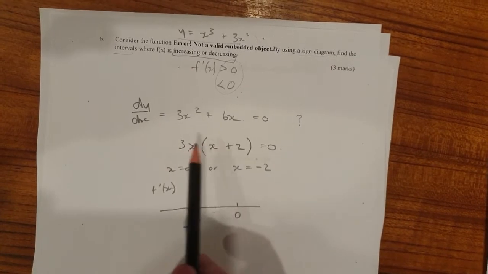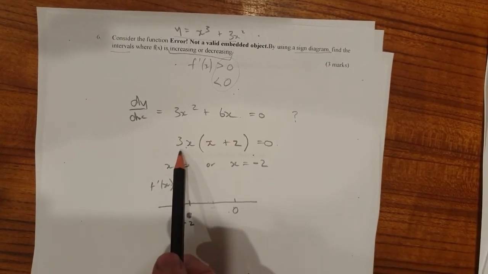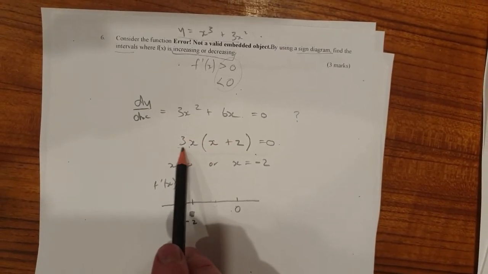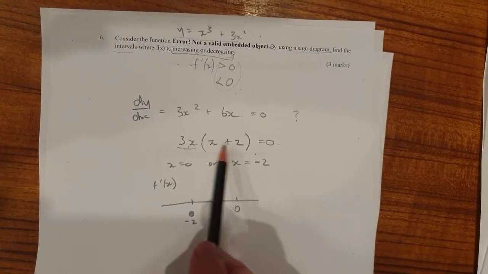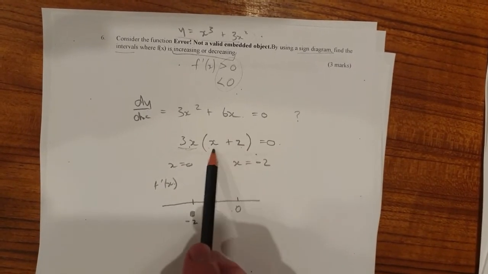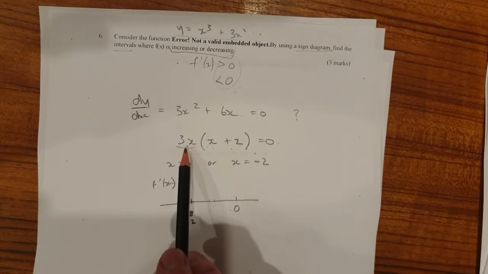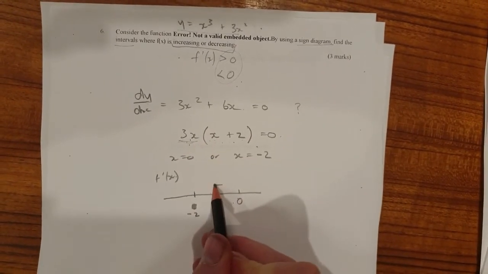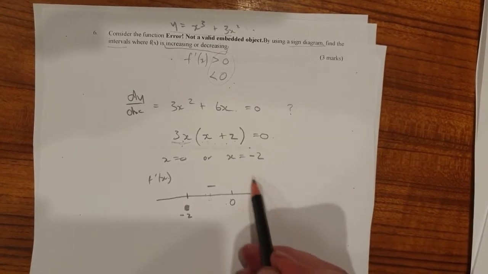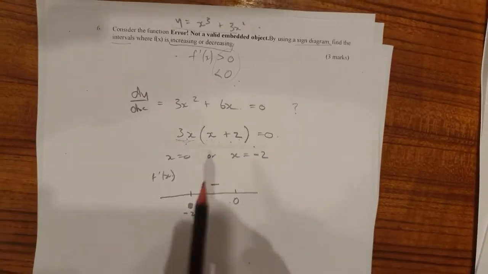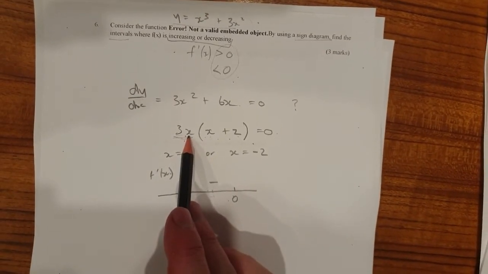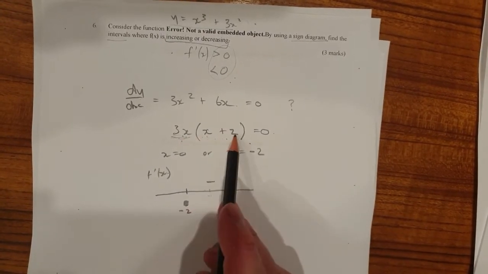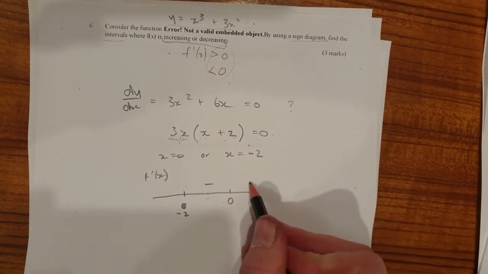Minus 1, I'm going to substitute it into my derivative. If I put in minus 1 here, this gives me a negative number. If I put in minus 1 here, this gives me a positive number. It gives me 1, that gives me minus 3. So a negative times a positive is a negative. If I come over here and substitute something like a 1 in there, I've got a positive here. It's 3 times 1, which is 3, and 1 plus 2, which is 3. So I get a positive number over there.